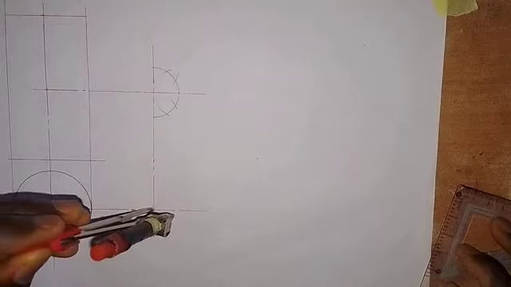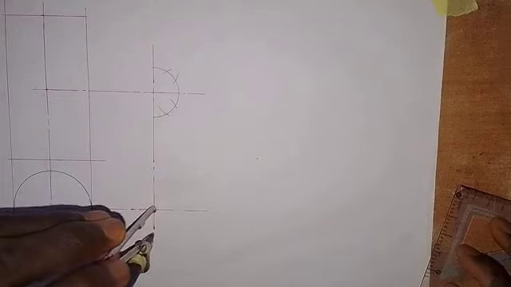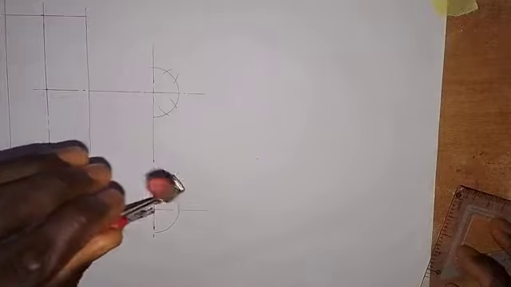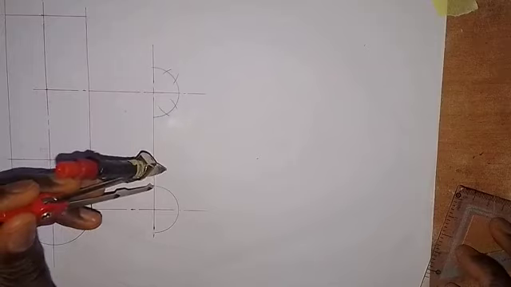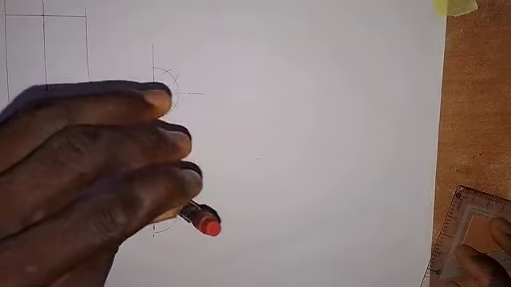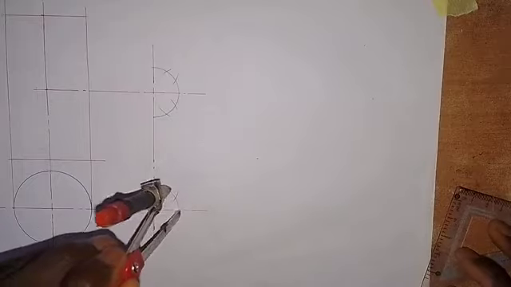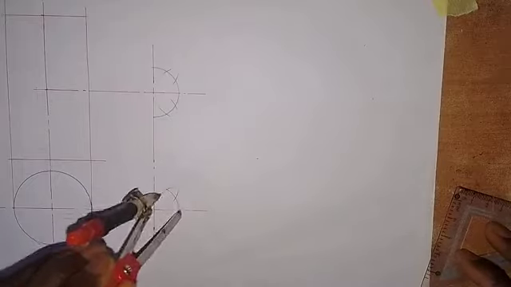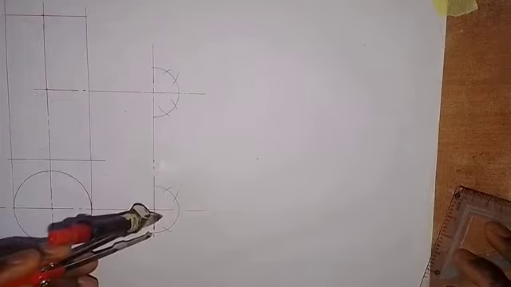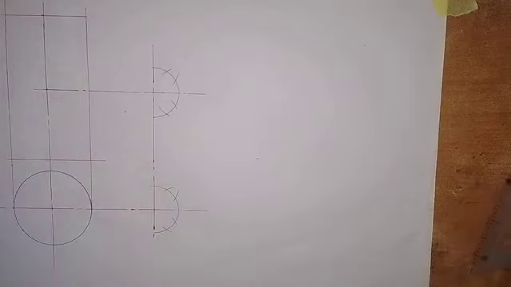We also do the same thing by drawing a semicircle like this. Okay, we have this semicircle. Then we put the pinpoint here. We are also dividing this into 6 equal parts. Put the pinpoint here, make an arc on this side, then put it at this point and make an arc here, and then turn to this side and make an arc here. Then bringing it to this point, we also make an arc here. So we have divided this into 6 equal parts.